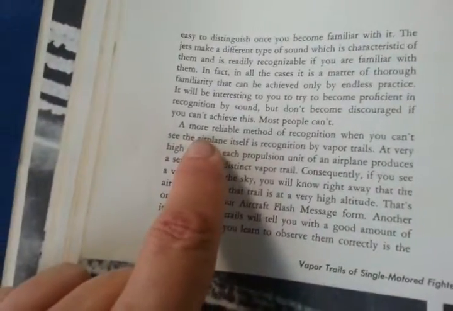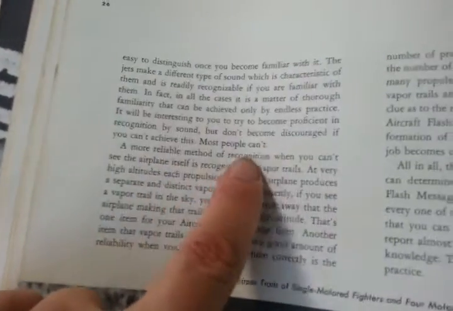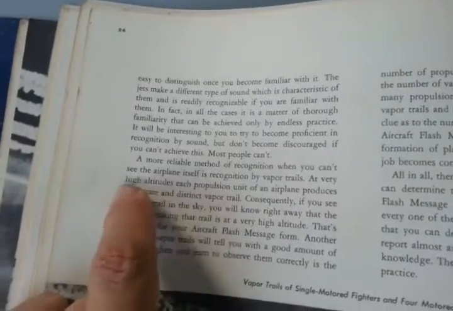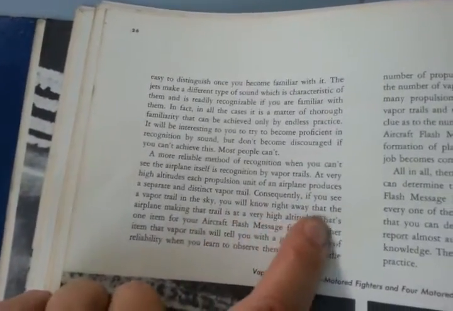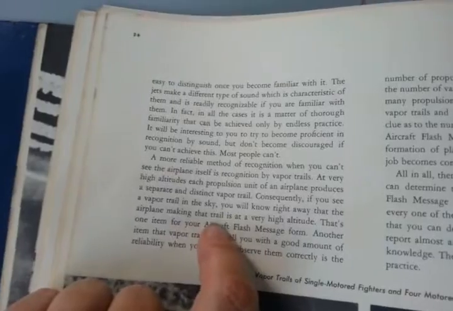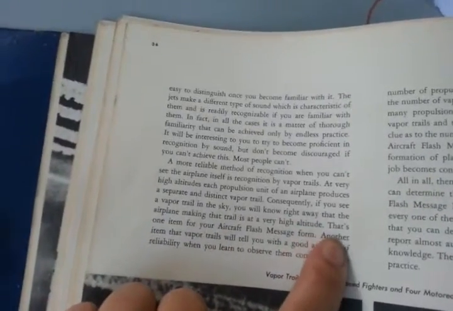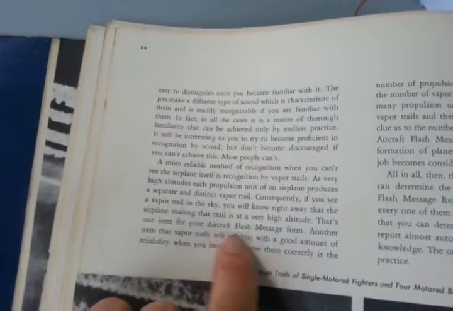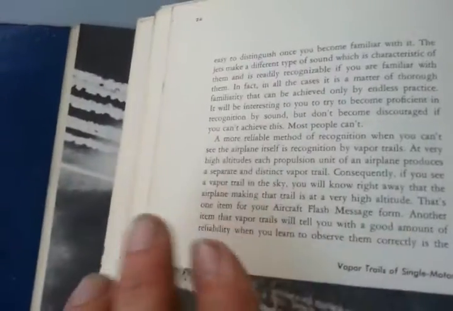And if you see, a more reliable method of recognition when you can't see the airplane itself is recognition by vapor trails. At very high altitudes, each propulsion unit of an airplane produces a separate distinct vapor trail. Consequently, if you see a vapor trail in the sky, you will know right away that the airplane making that trail is at very high altitude. That's one item for that form I just showed earlier.